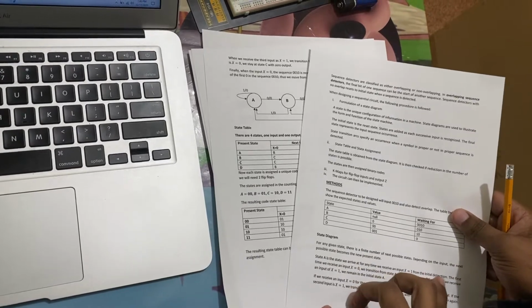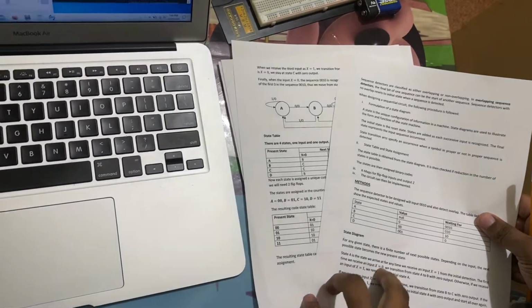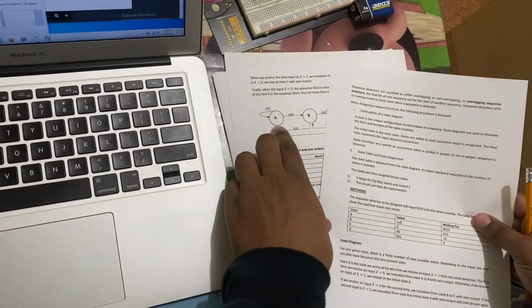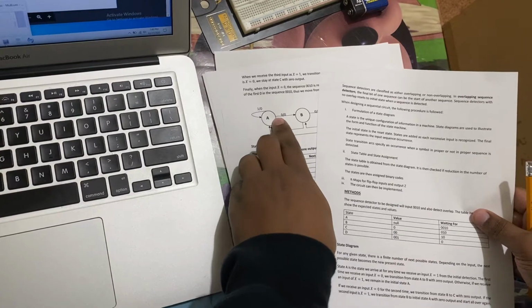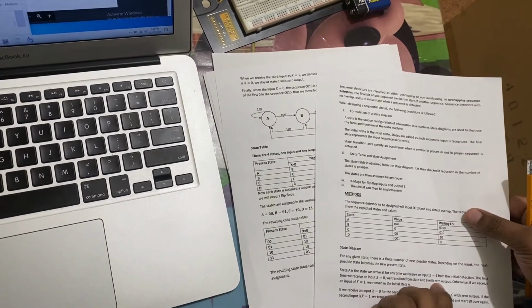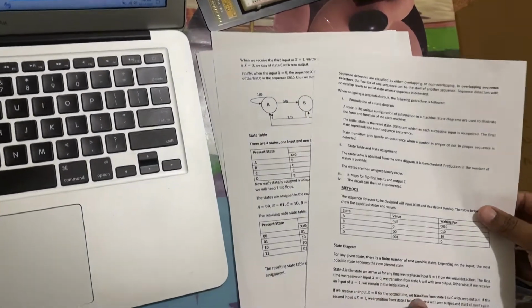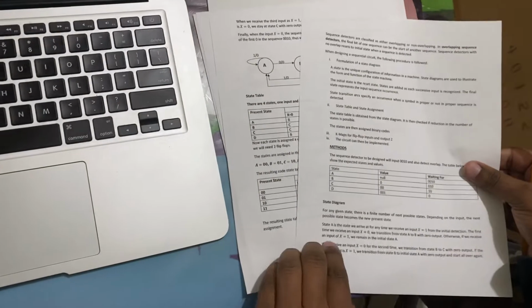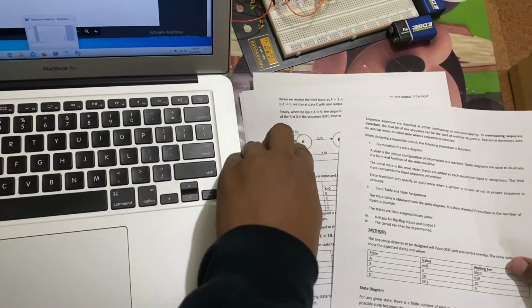From the initial state, the first time we receive an input X of 0, the transition moves with 0 output, which goes here with 0. Otherwise, if the input X is 1, it remains at state A.